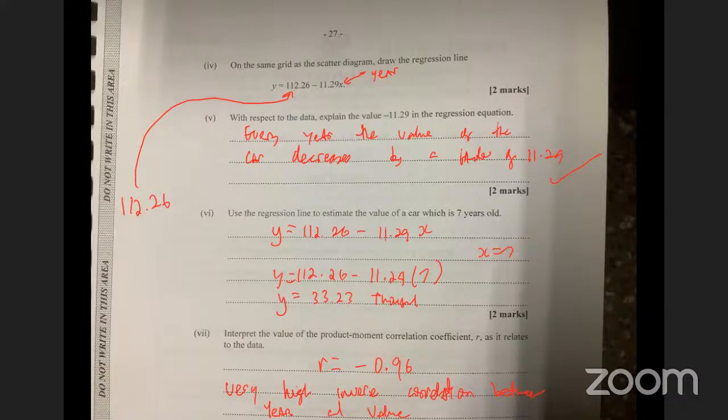Right, very good. Very good, Rajiv. So basically, when x is zero, that's like a brand new car. That's the price of your brand new car, 112.26. So that's basically the price of a brand new car.